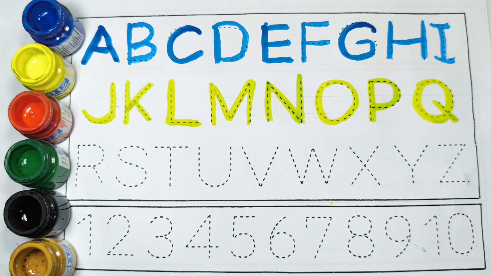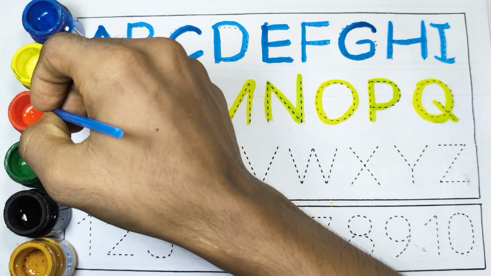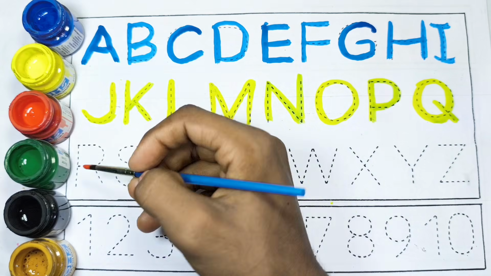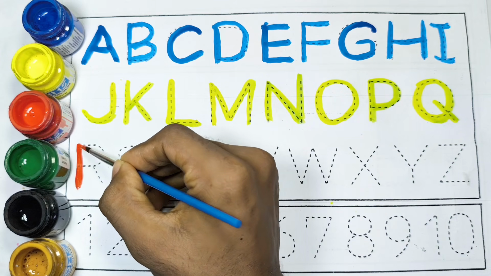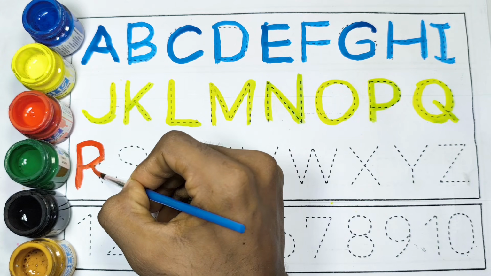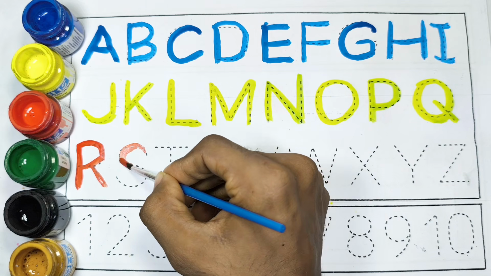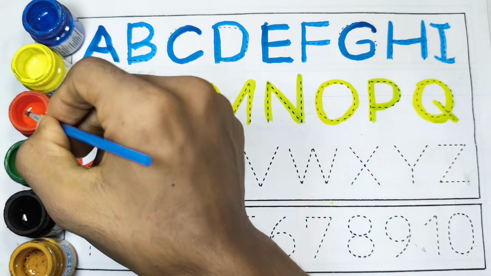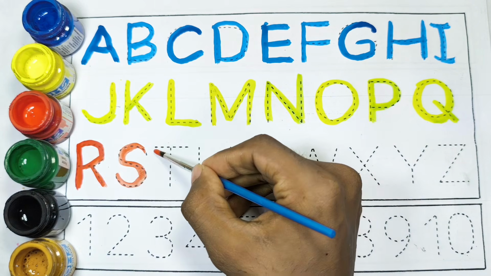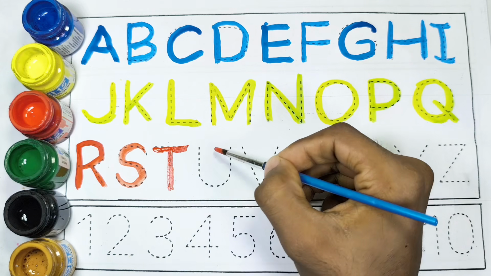Q for queen. Kids, now you draw R. The alphabets of R. Red color. R for rose. S for sun. T for teacher.